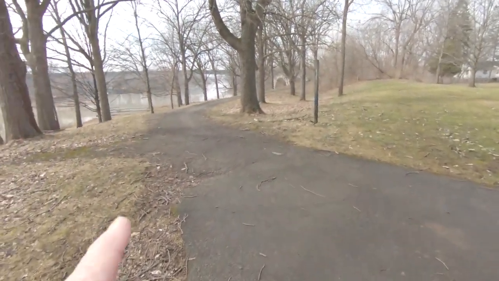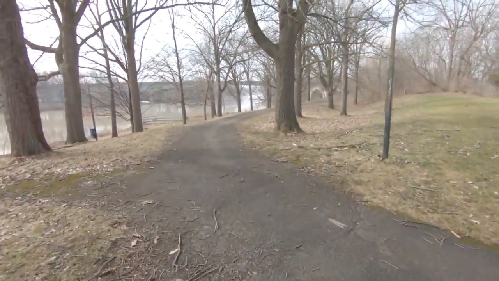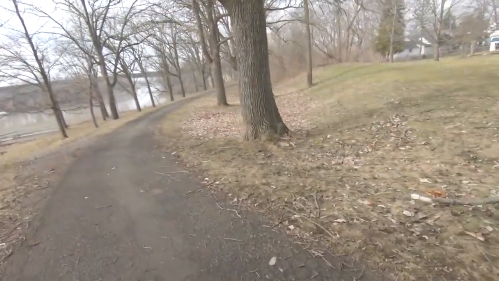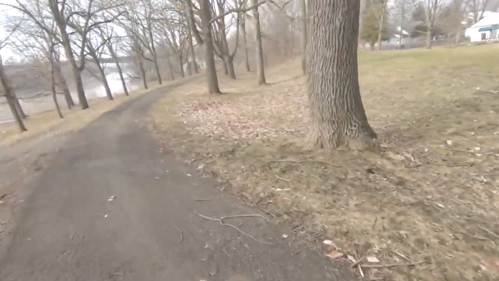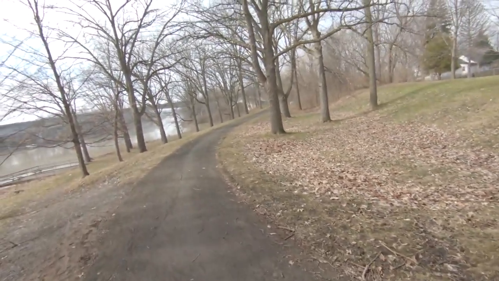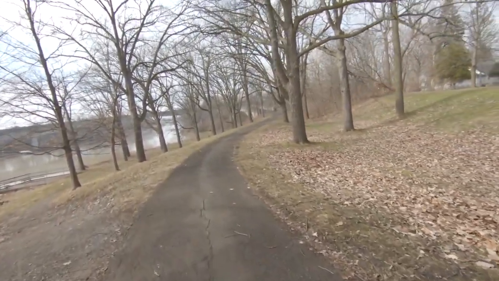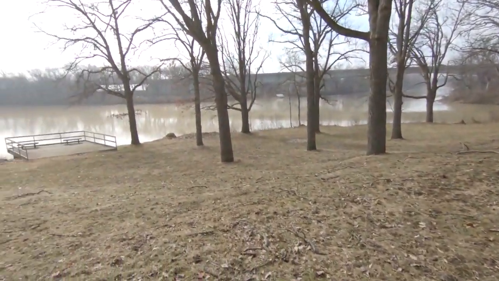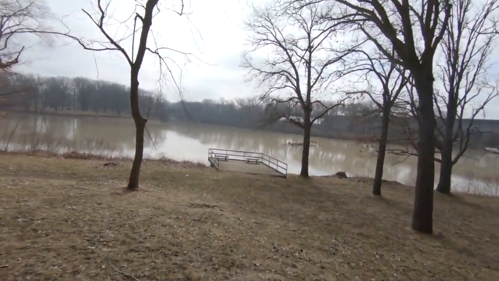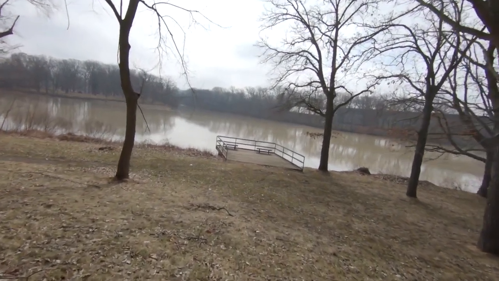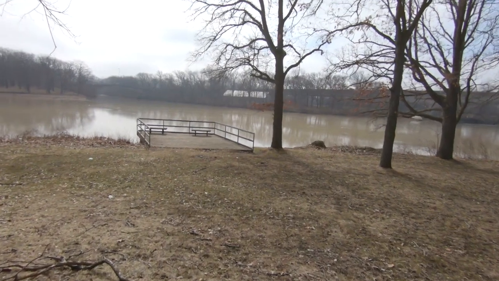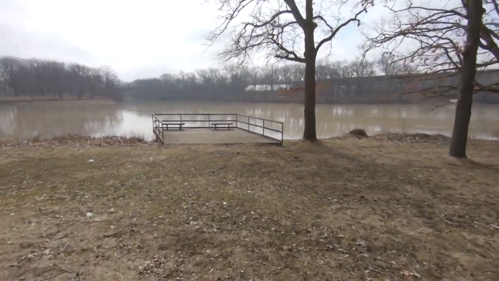The trail makes a little turn and goes down here because there's a large footbridge over the Erie Canal up ahead. Gonna go off the trail here a little bit down to this platform by the river where we can see the Erie Canal crossing the Genesee.